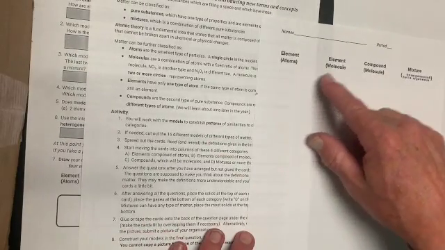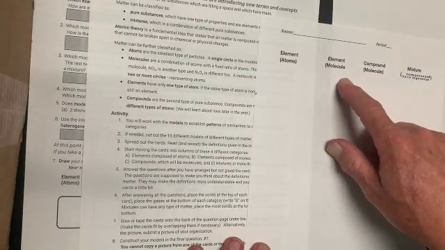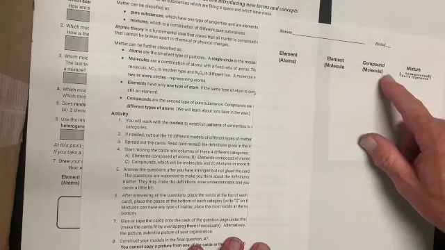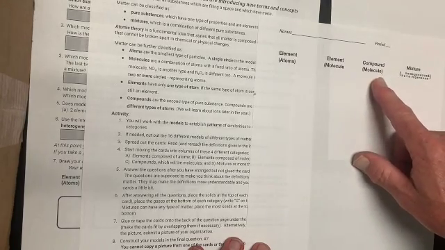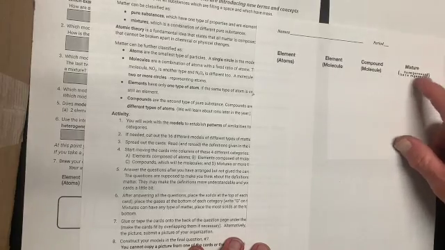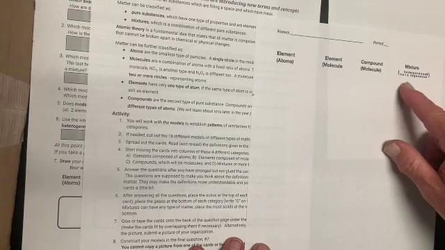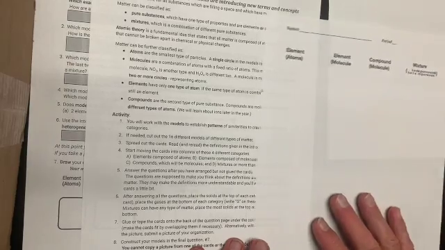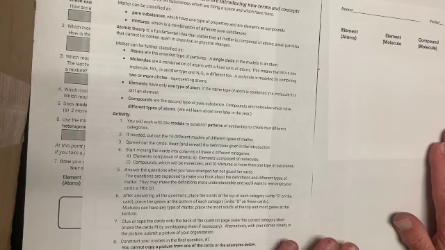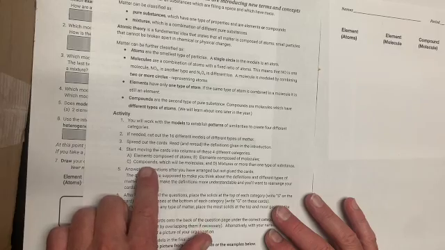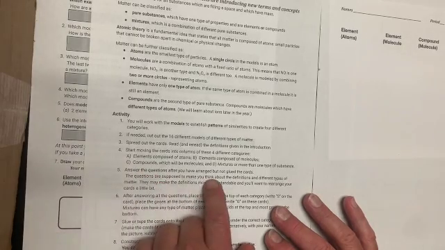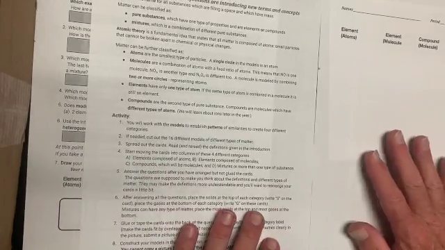Elements that are only atoms, elements that are molecules only, compounds that are molecules. Compounds can only be molecules. And then mixtures, there are 2 types of mixtures, homogeneous and heterogeneous mixtures. So all the mixtures will go in the same category. So what you'll do is, after you answer the questions, you're going to rearrange. So we're just going to begin.